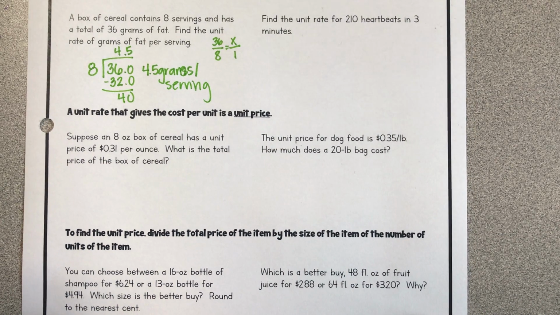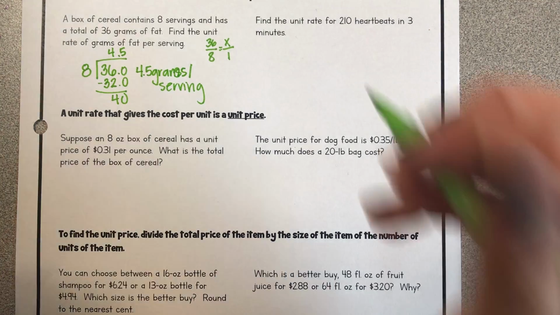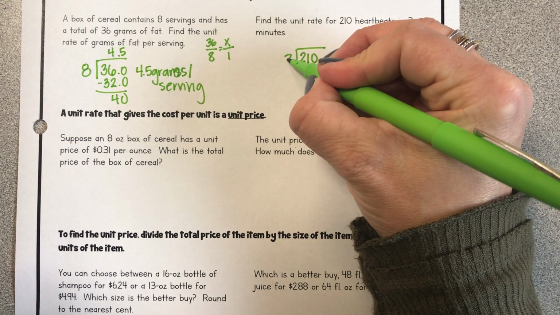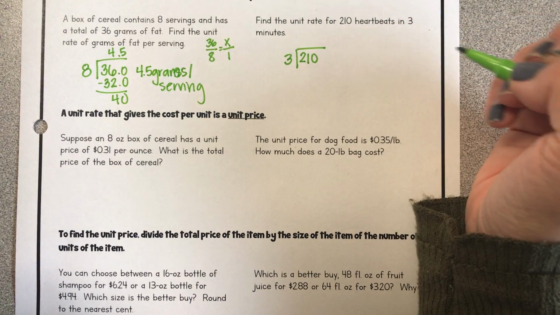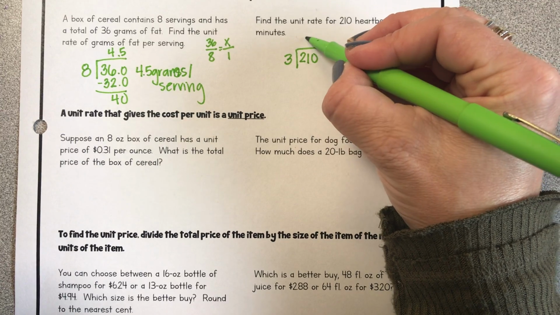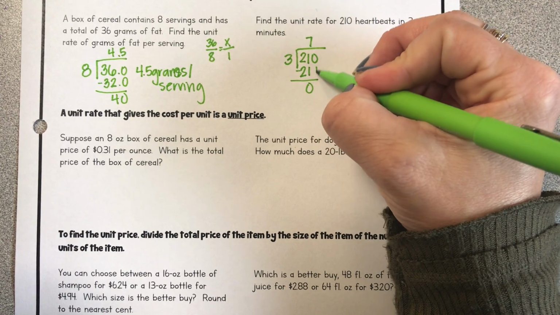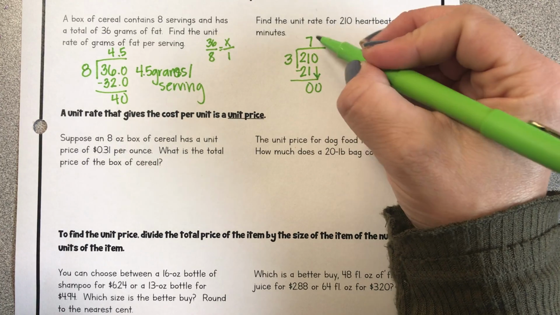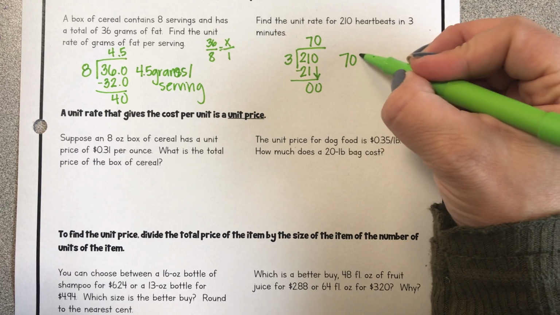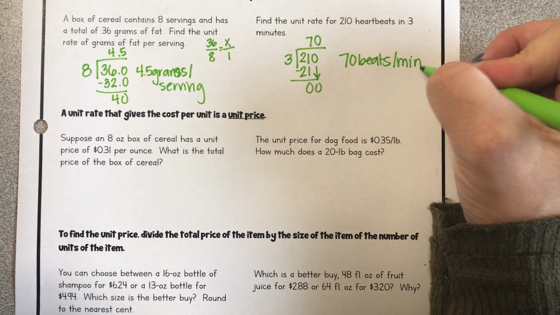Okay, so look at the next one. It says, find the unit rate for 210 heartbeats in 3 minutes. So 210 divided by 3, because I want to know how many heartbeats there are in 1 minute. So 3 goes into 2 0 times, but into 21, 7. 7 times 3 is 21. That's 0. Bring down a 0. 3 goes into 0, 0 times. So 70 beats per minute.